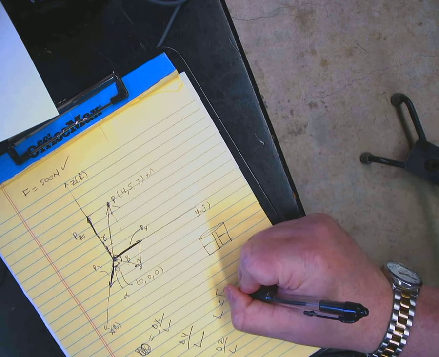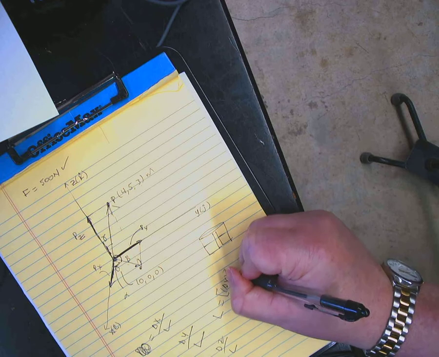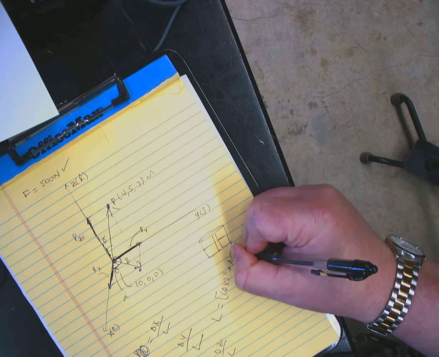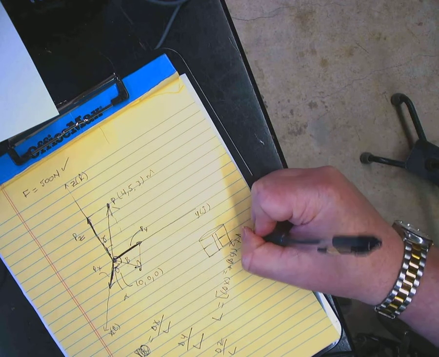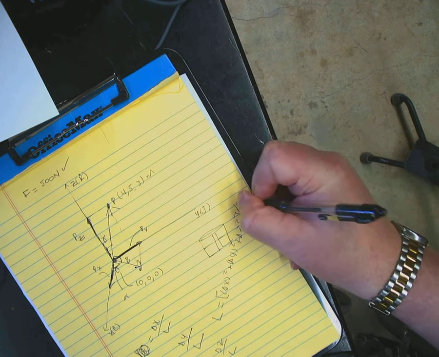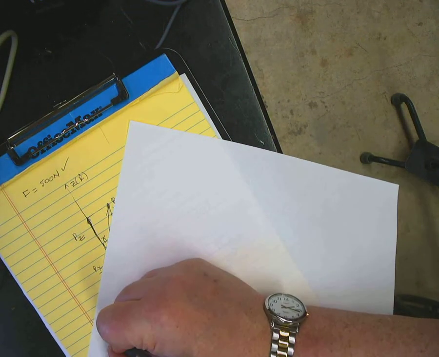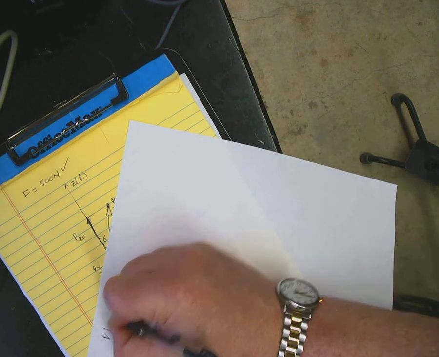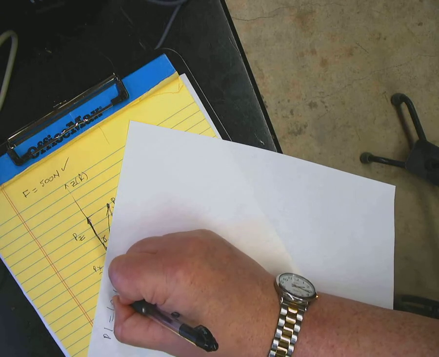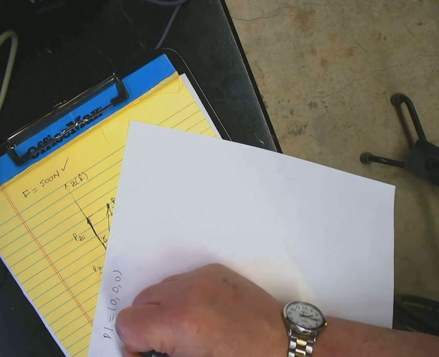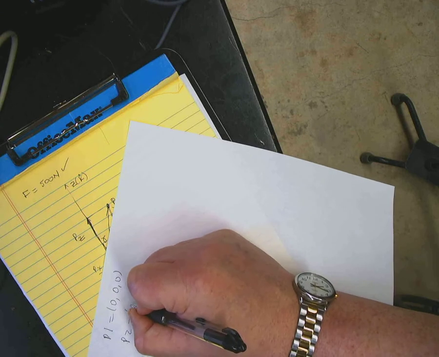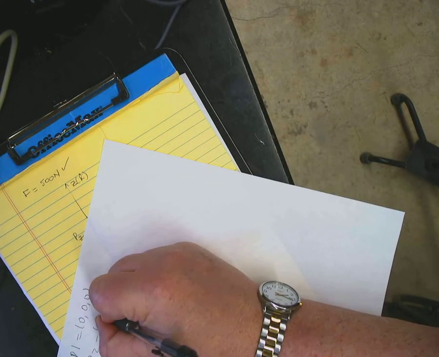So we'll use the distance formula. That's going to be delta x squared plus delta y squared plus delta z squared, and we'd have to take the square root of that to get the distance. So let's go ahead and set this thing up. We know that point 1 is at the origin, so it has a location 0, 0, 0. Point 2 is at a location, what was it, 4, 5, and 3 meters away.